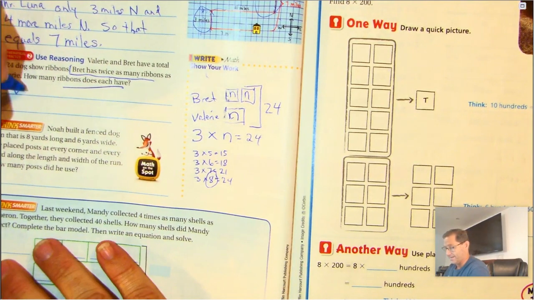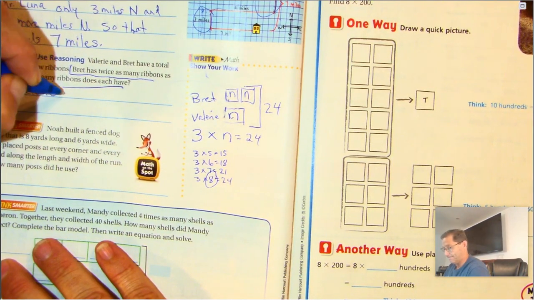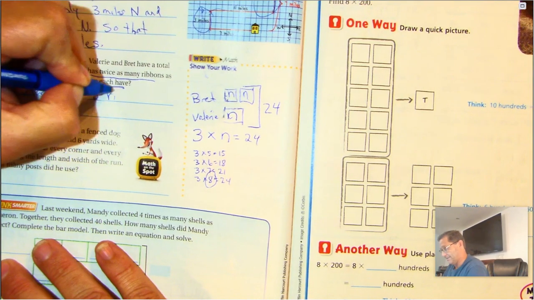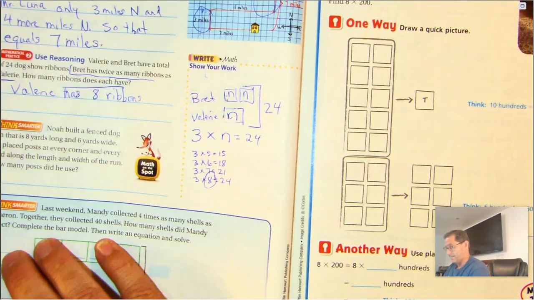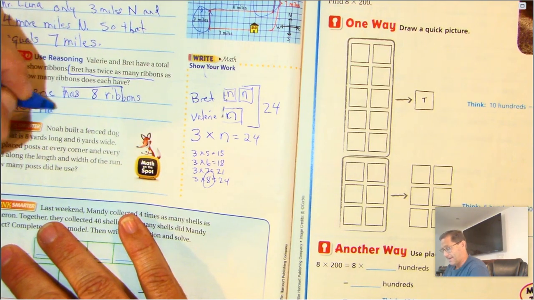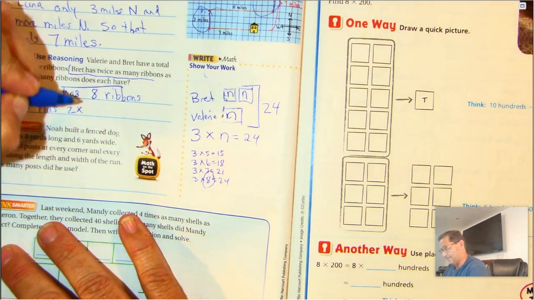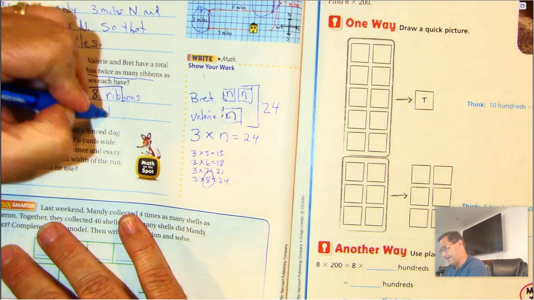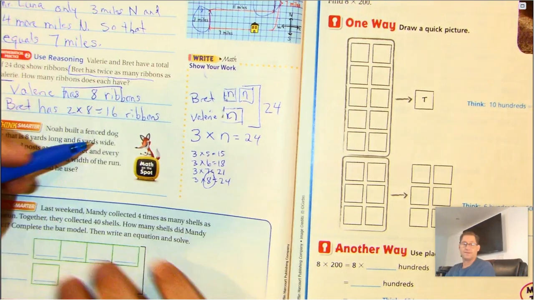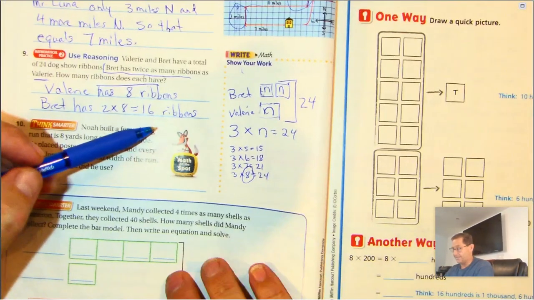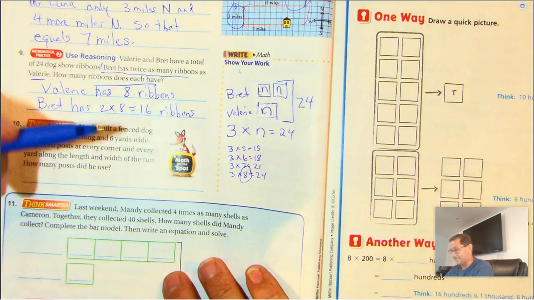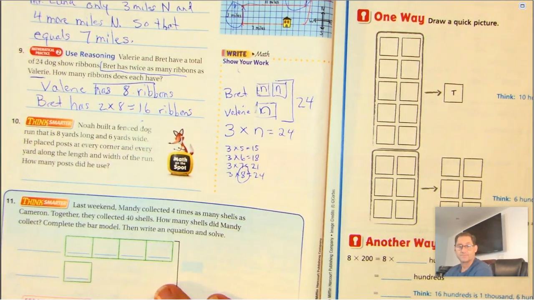So Valerie has 8 ribbons. Brett has 2 times 8. So he has 16 ribbons. And we confirm our numbers because 16 plus 8 is 24. And 16 is twice as much as 8.